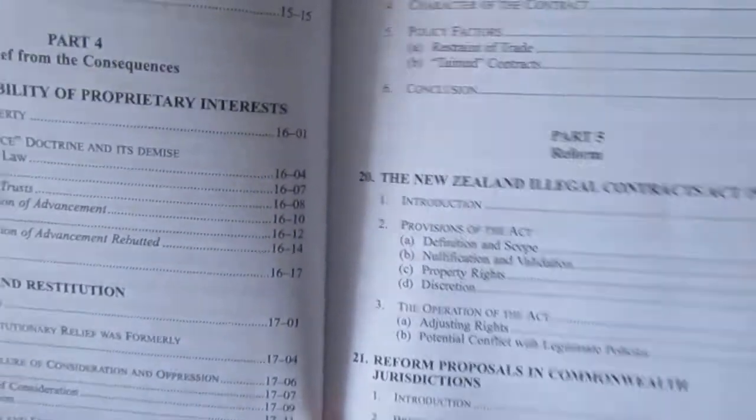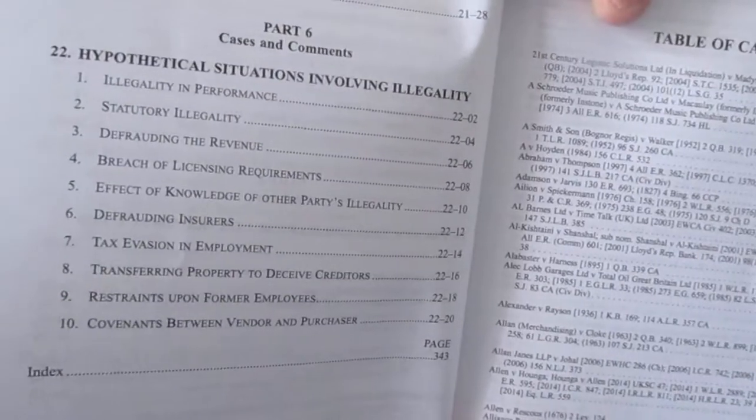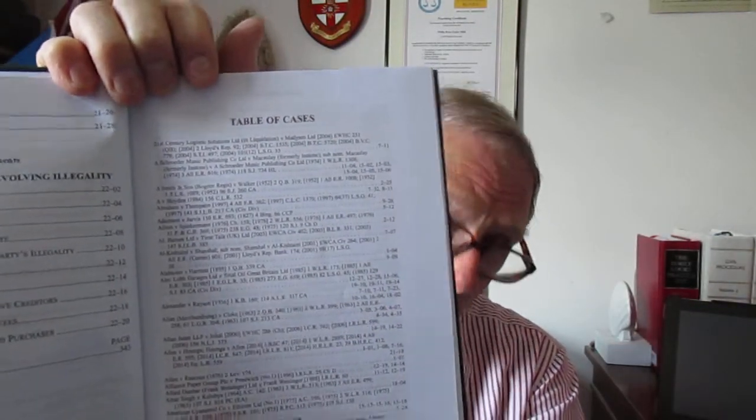There's the table of contents, which you can see there, the various parts that he's split the book up into. Now obviously many students will know about restraint of trade. What you've got in part 6 are cases and comments, which are again I think very helpful. Probably explaining to one or two students and practitioners why these decisions have been arrived at. Then you've got the table of cases. Sometimes it's difficult to understand why judges have made decisions in the way they have. However, you have to think of the time in which the case has been decided.